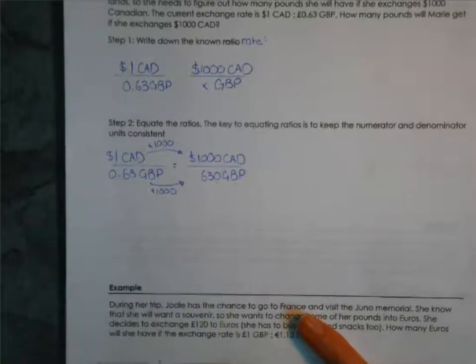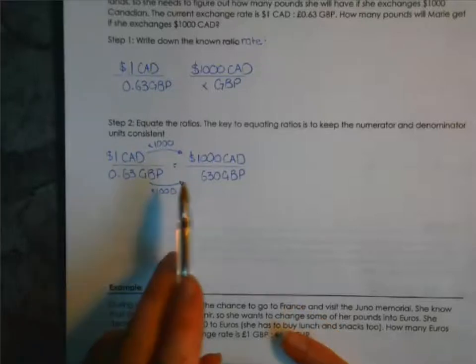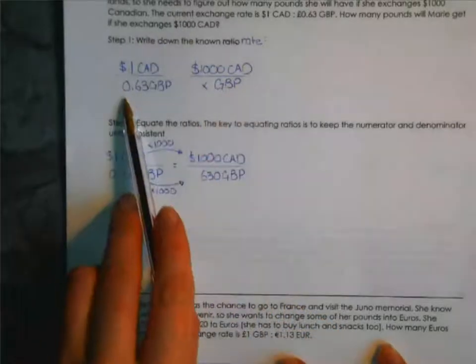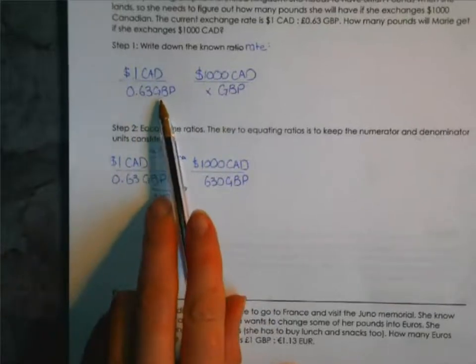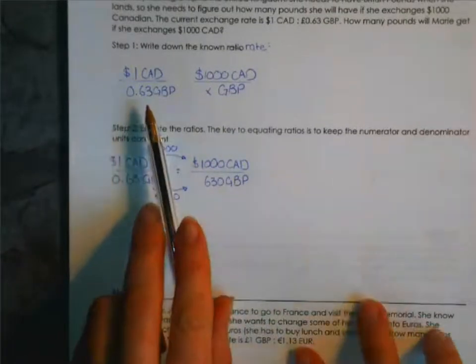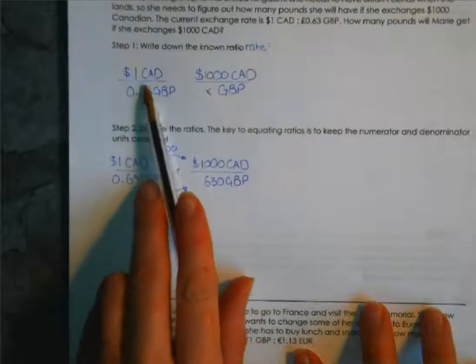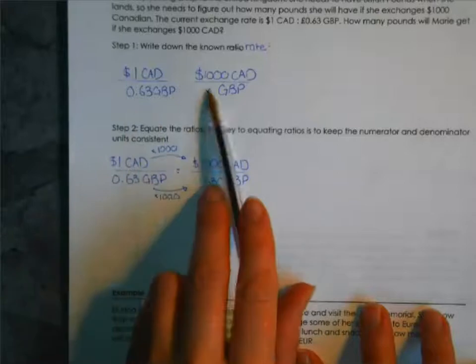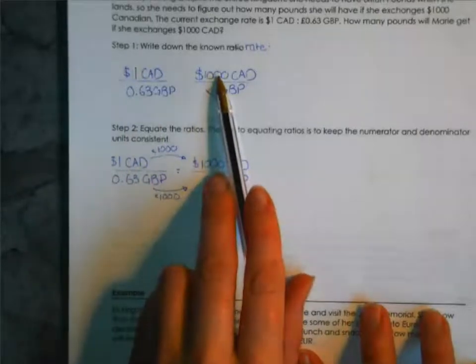Now, if you do remember, I also mentioned you can use cross multiplication. In that case, we would look at the way we had our ratio set up here. Remember, you multiply whatever two numbers are diagonal from each other. In this case, that would be 0.63 times 1,000, which is basically what we just did. And then divide by whatever number is left over.